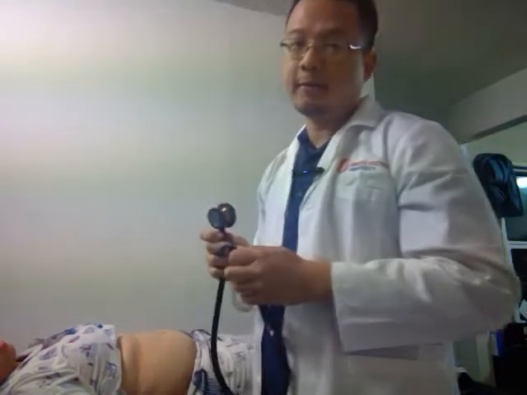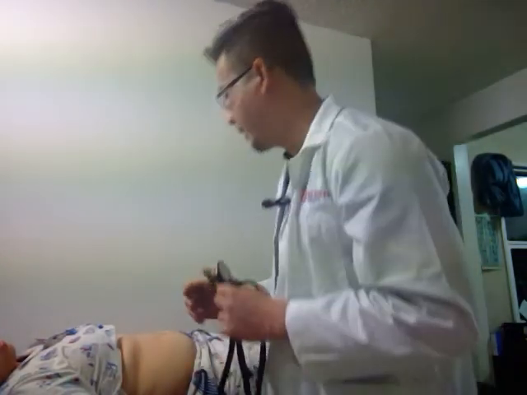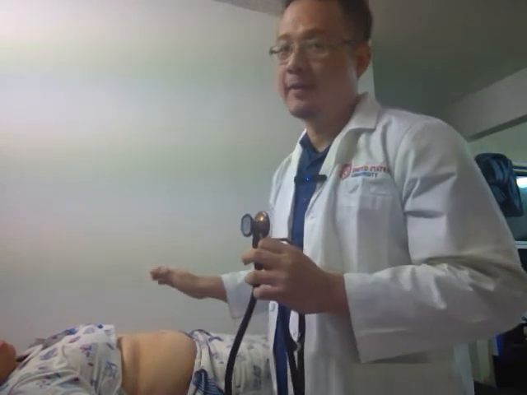For the aorta, I don't hear any bruit. There is no turbulent sound, so that's normal. I don't see any pulsation there, so that's good. No abdominal aortic aneurysm is found.